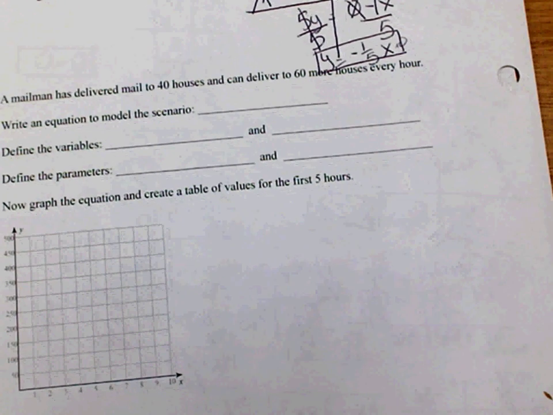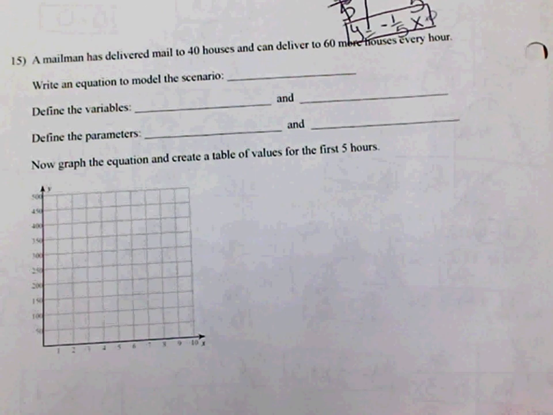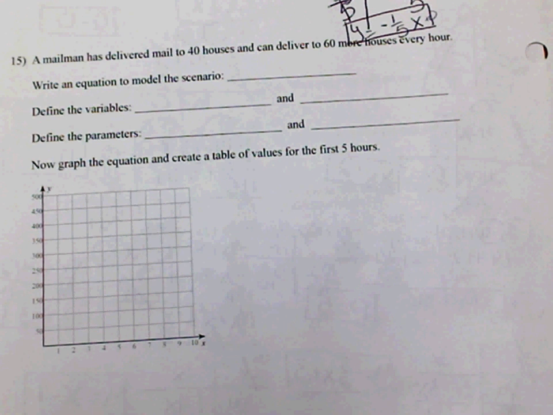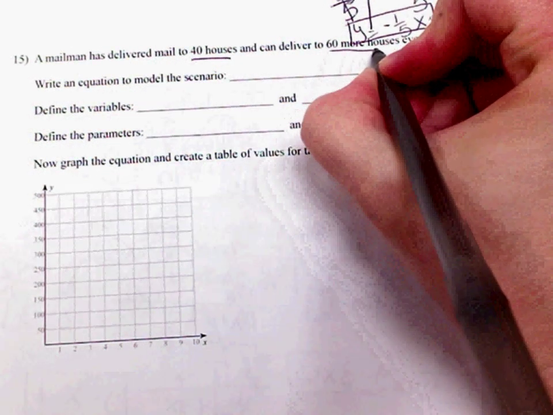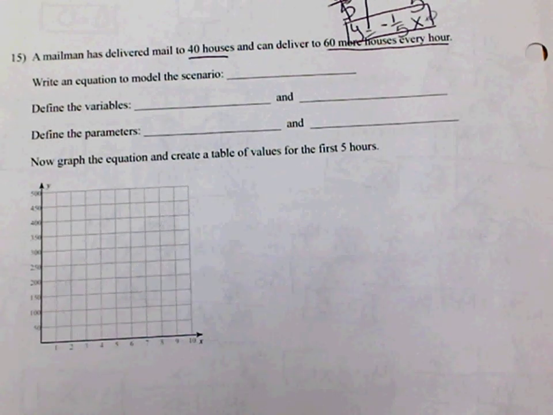Right, so number 15, there's going to be a question like this on the semester test. It is called a linear modeling question. That's where you have to write an equation and then graph it, okay? So it says a mailman has delivered to 40 houses and can deliver to 60 more houses every hour, okay?